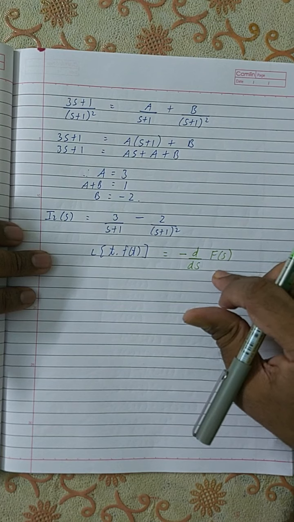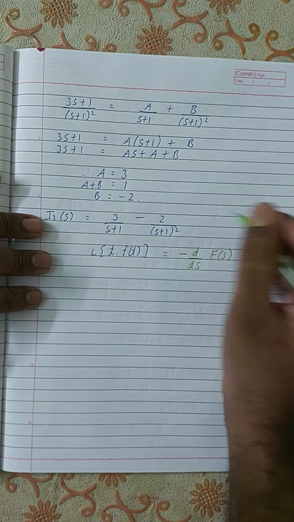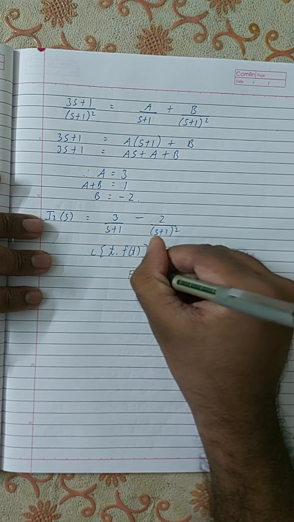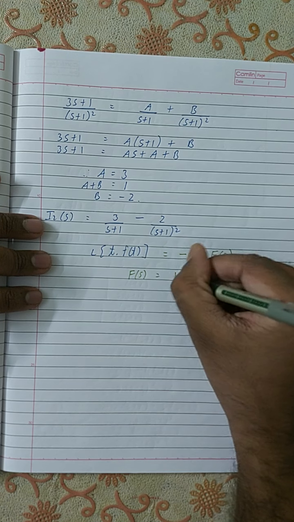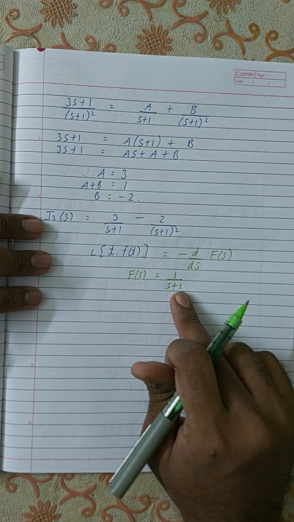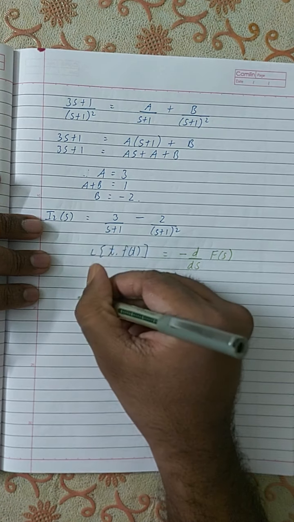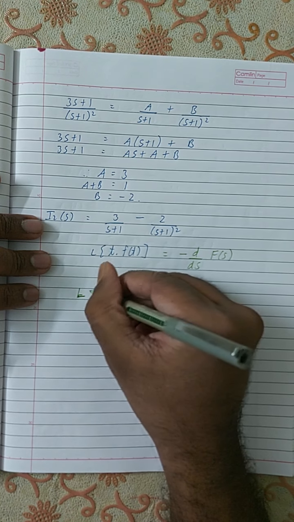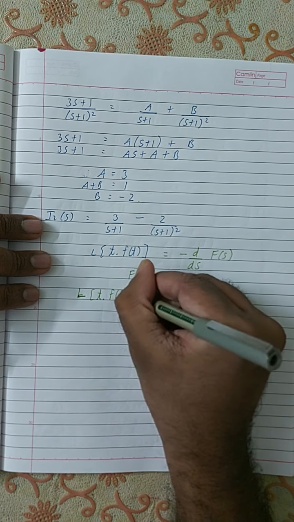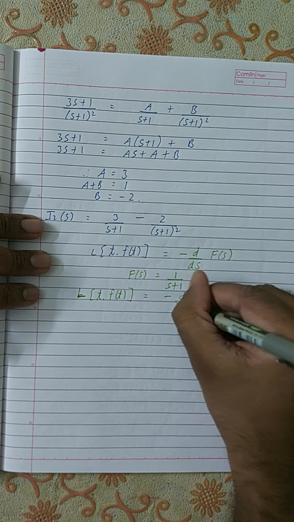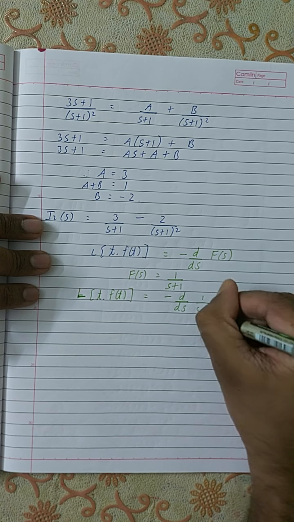Right. So in that case, if you look over here, if F of s is equal to 1 by s plus 1, then the Laplace transform of t into f of t is nothing but minus d by ds of 1 by s plus 1.